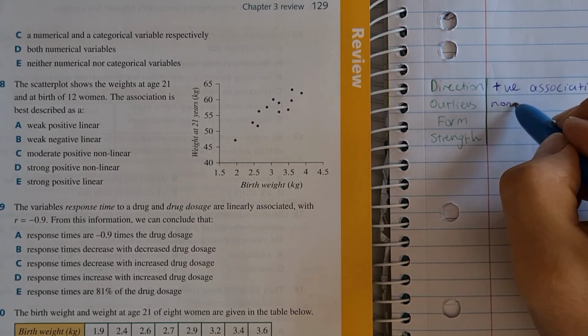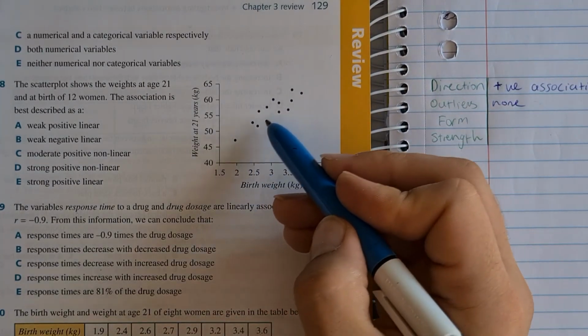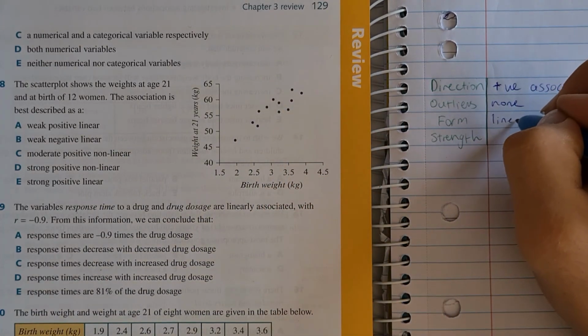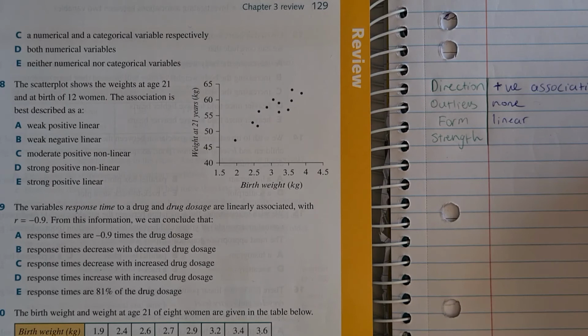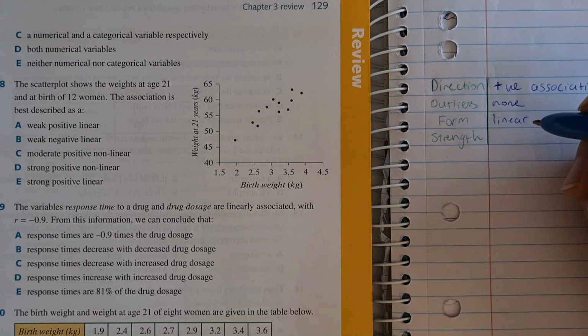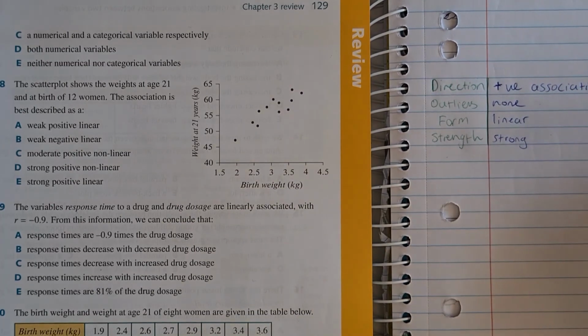Outliers, there are no outliers. As for the form, this definitely does look linear. There doesn't look to be any curves here. So it is linear. And the strength, well, if we think back to those example diagrams, it could be interpreted as strong or moderate, but we're going to go with strong here.